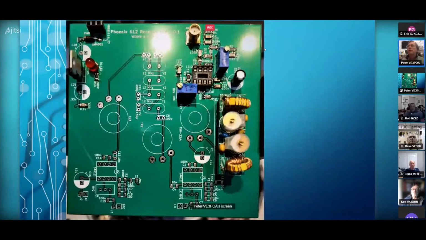And here's the board that Dave designed for the receiver for the Phoenix 612 project. And there's the QRP Labs filter. Basic stuff, the routine. There's the chip that goes in there, and then we still have the pots in there for adjusting the two stages.